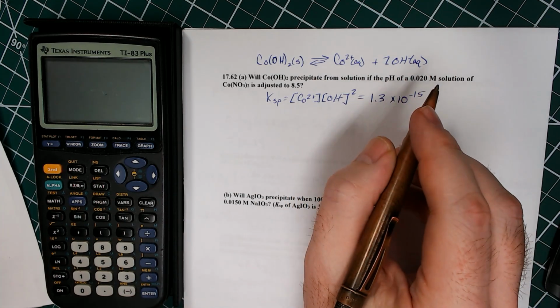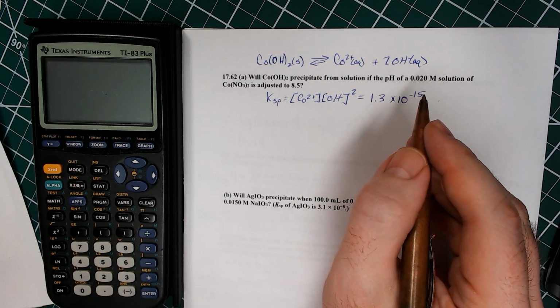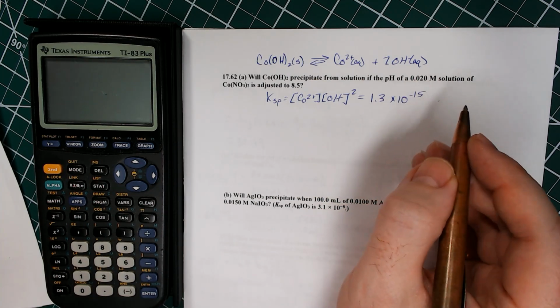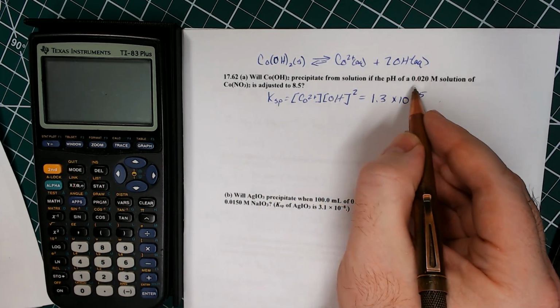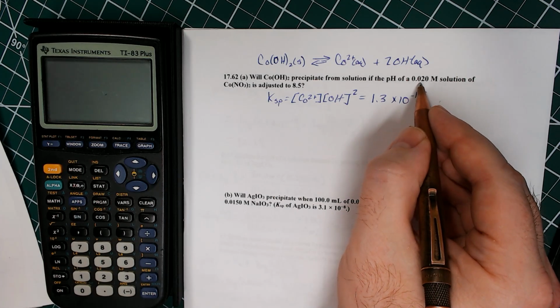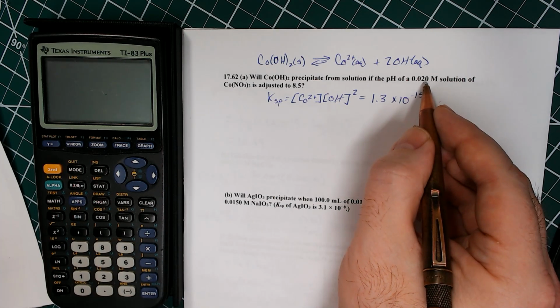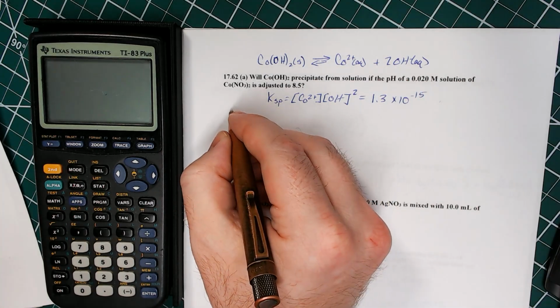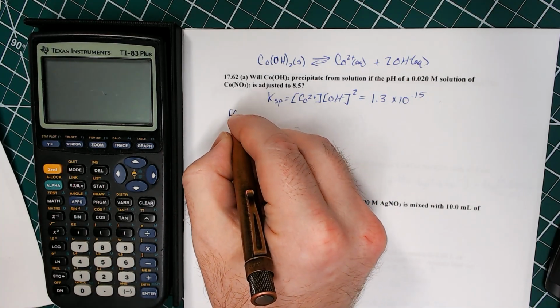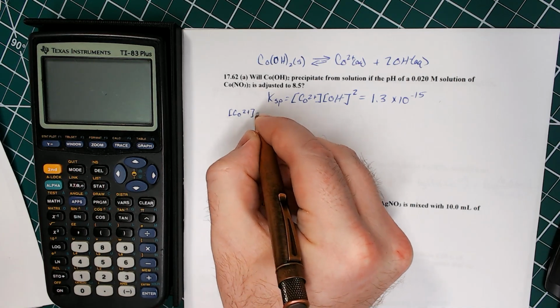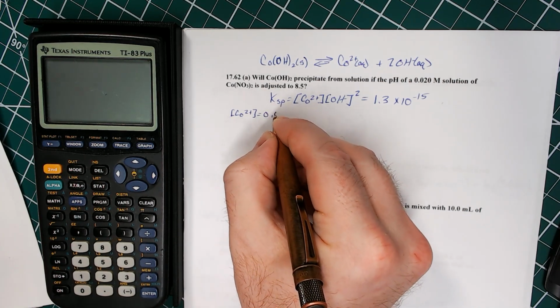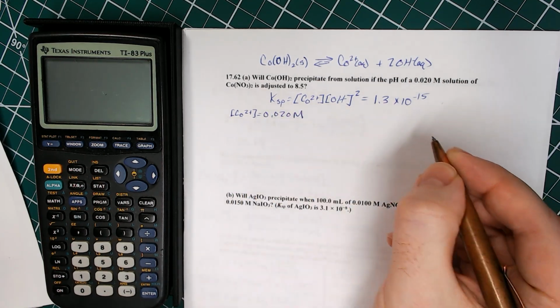Now on this, we're not going to need to do a concentration table because we already have the concentration of the cobalt, which is equal to 0.020 molar.